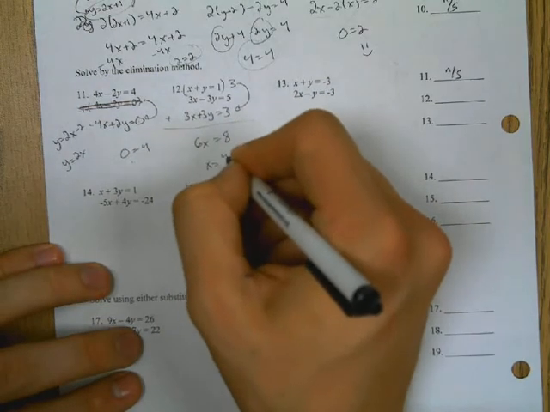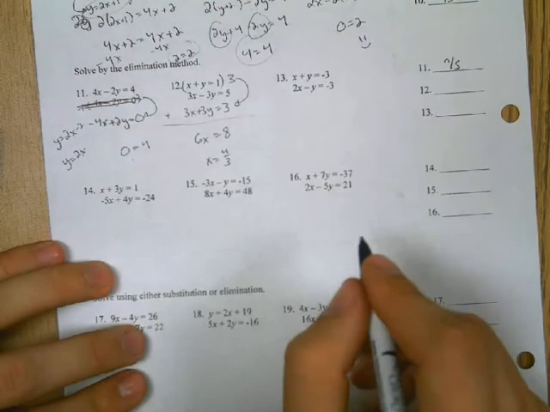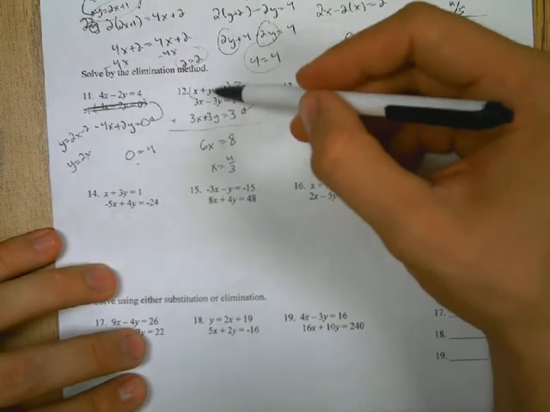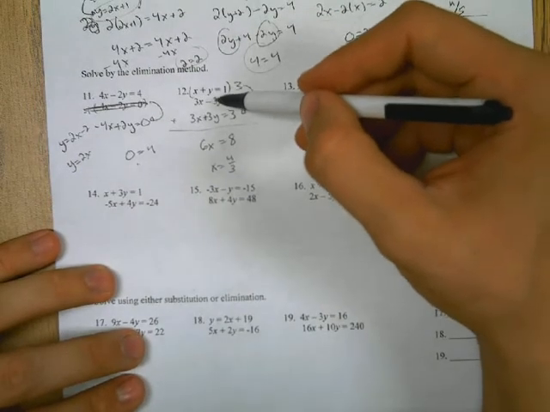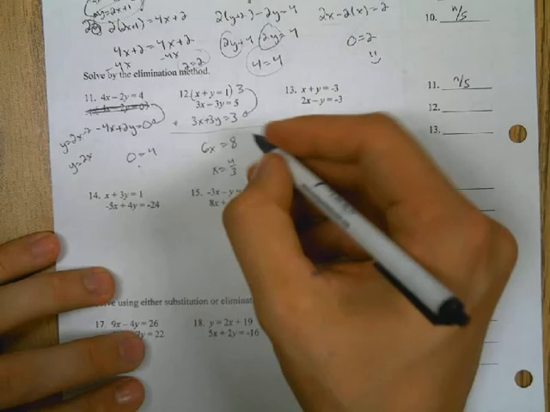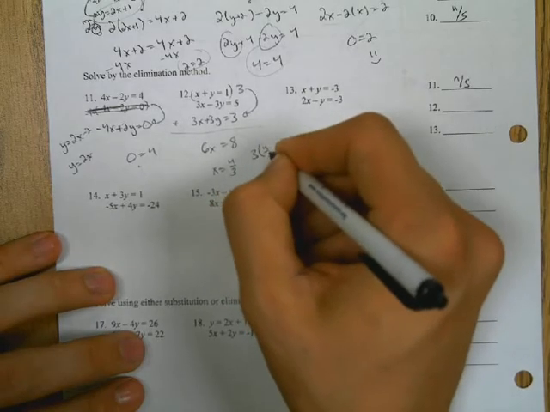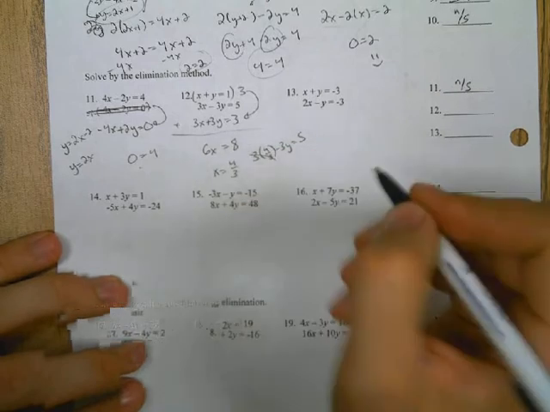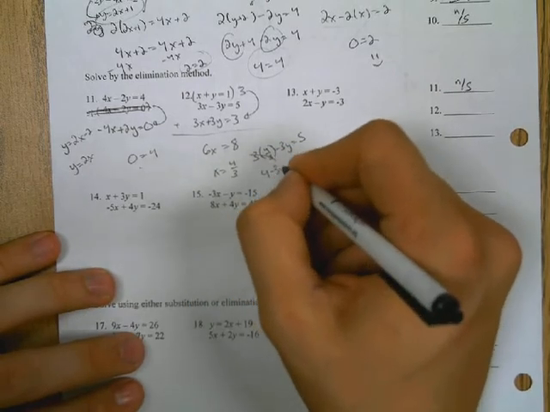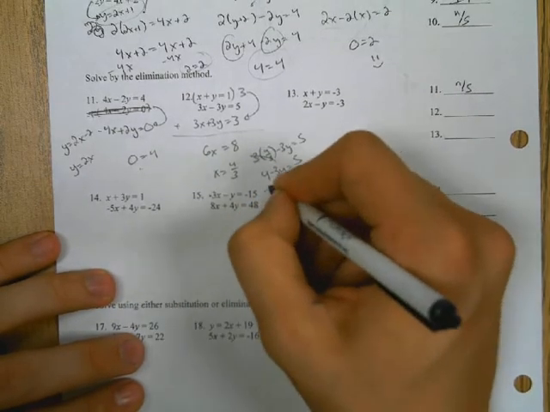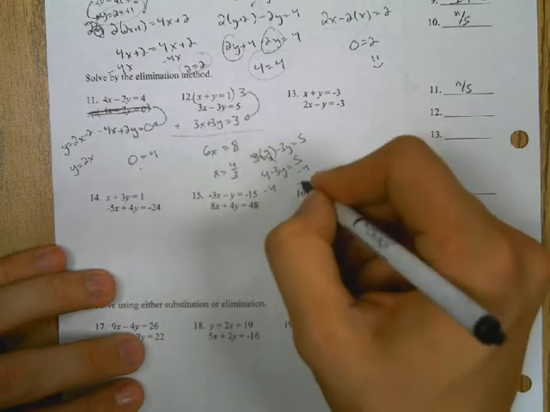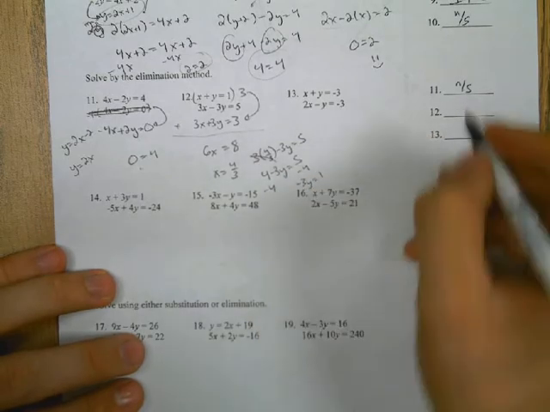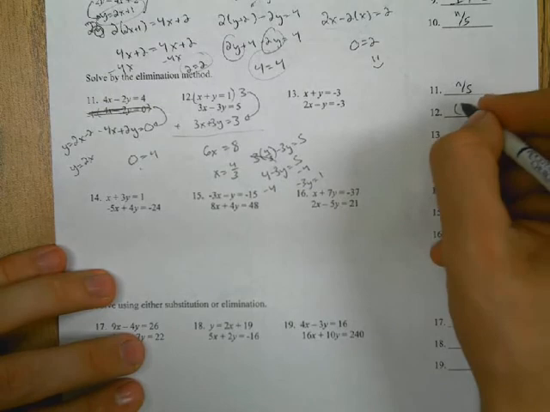Now you've got a choice to put it in. If you don't want to deal with the fraction, I would put it in this bottom one right here, because you're going to multiply x by 3. So I've got 3 times 4 over 3 minus 3y is equal to 5. And I put it in this one because this cancels. And I've just got 4 minus 3y is equal to 5. Pull the 4 from both sides. Negative 3y is equal to 1. So y is going to be equal to negative 1/3.